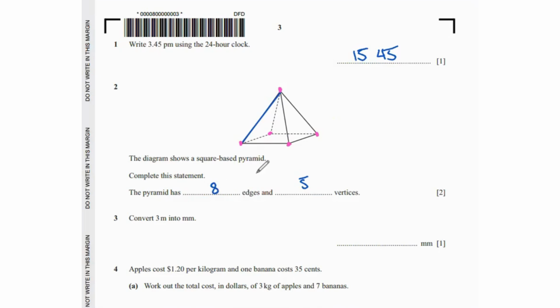8 edges. If they were asking about the faces, faces are like the surface of the shape. So for the face, it would be 1, 2, 3, 4, 5. 5 faces. 1 is the base, and then 4 triangular faces for the pyramid.